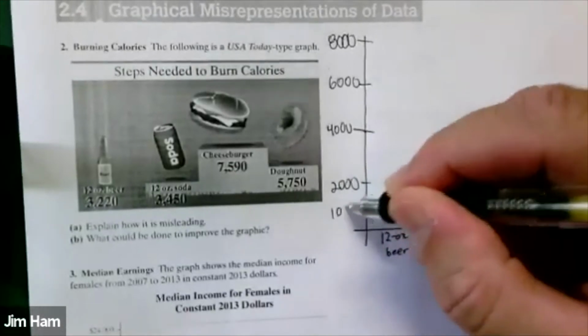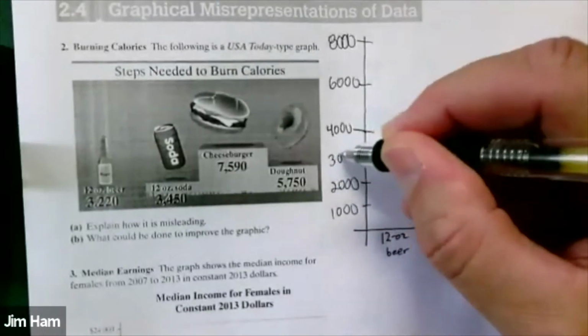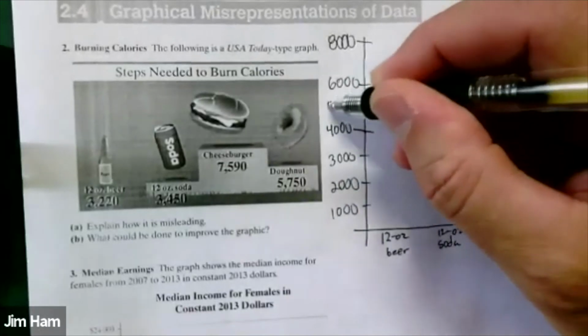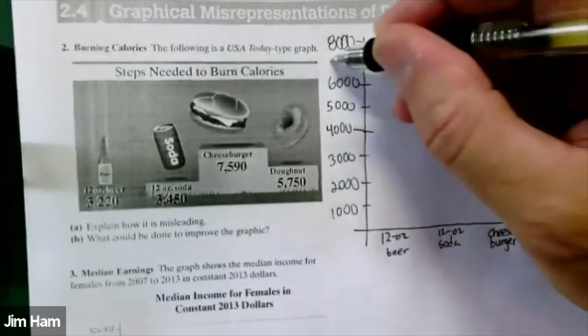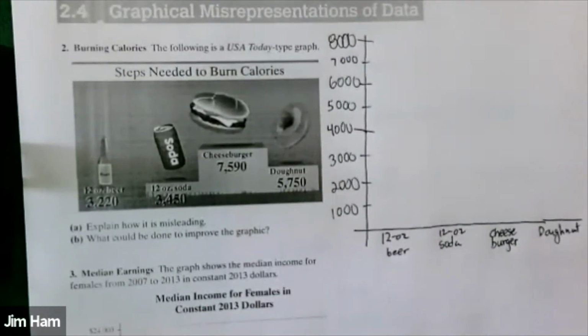It's always difficult to do by hand, and that's why we use professional software like Excel to generate these graphs.